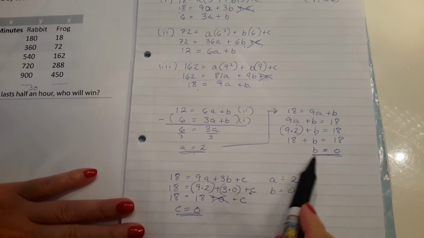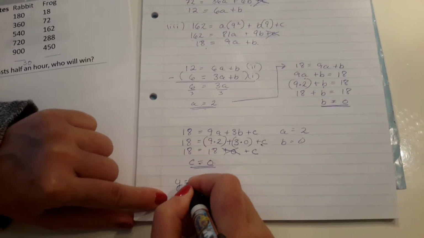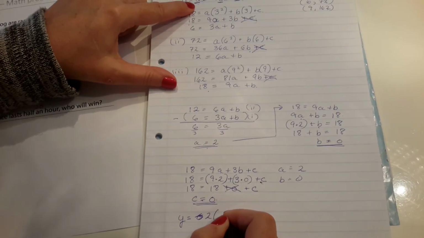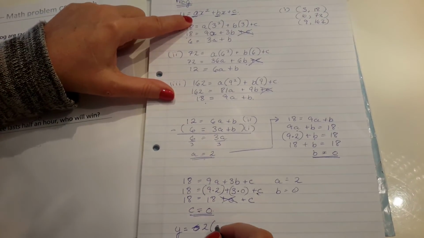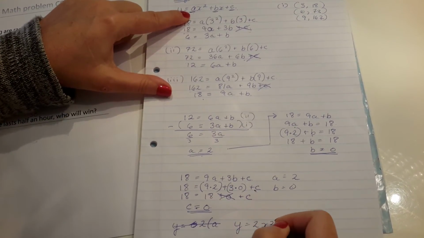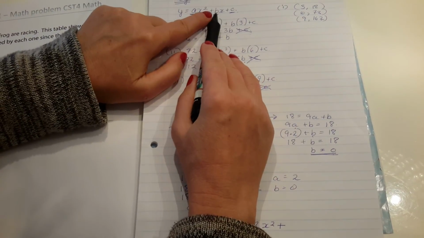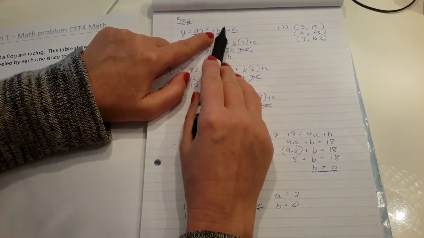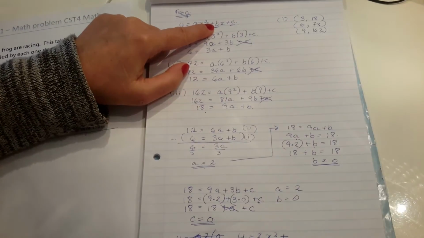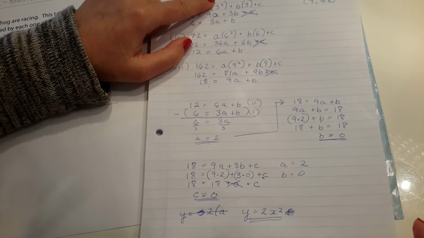Now I have a value for a, for b, and for c. I want to write it in this form here. So I have y equals 2x squared plus, well, b is equal to 0. So if b is 0, 0 times x is 0, so that cancels it out. And my c is equal to 0, so that cancels it out. So actually, I can stop right there. And that's my equation for the speed of the frog.